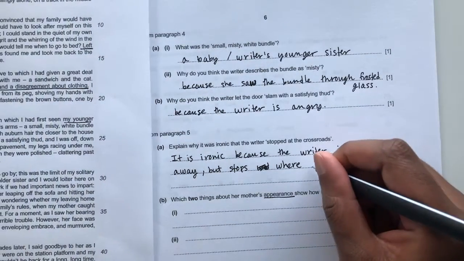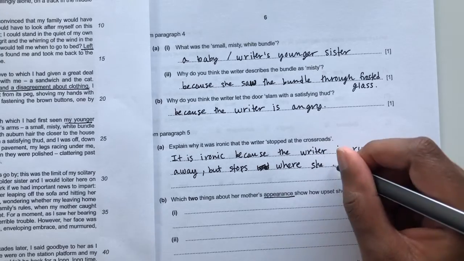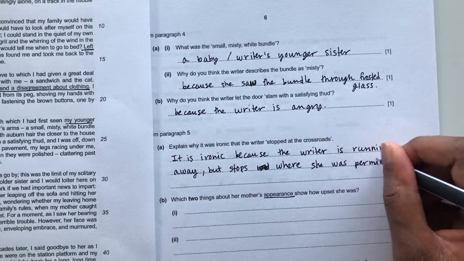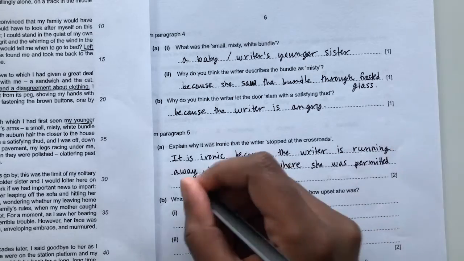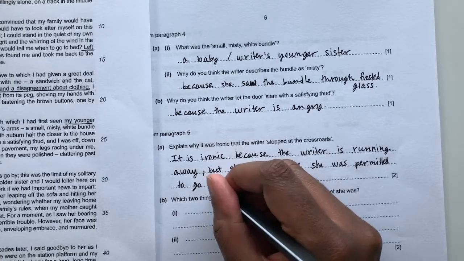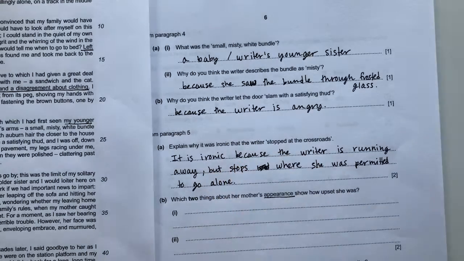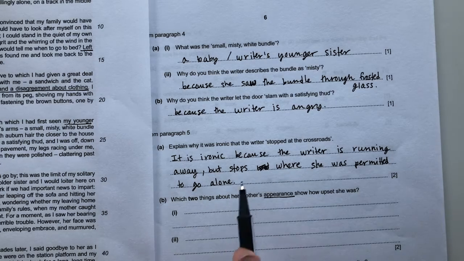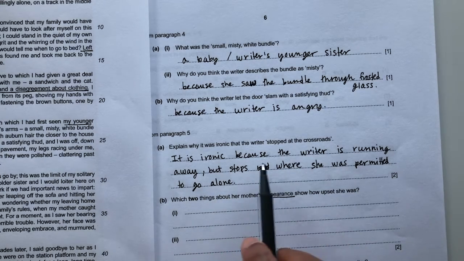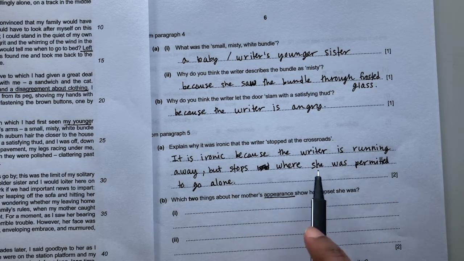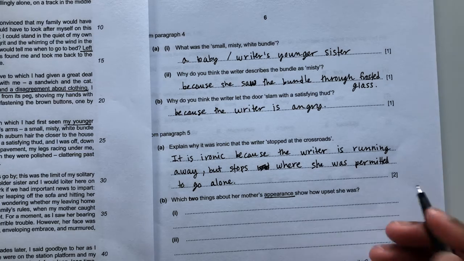Okay, so she stops where she was permitted to go alone. Okay, so it is ironic because the writer is running away but stops where she was permitted to go alone.